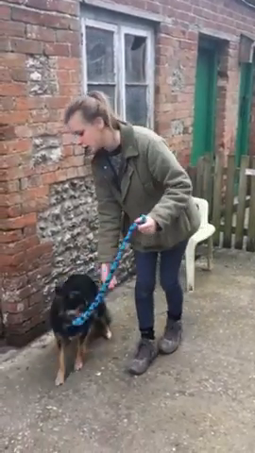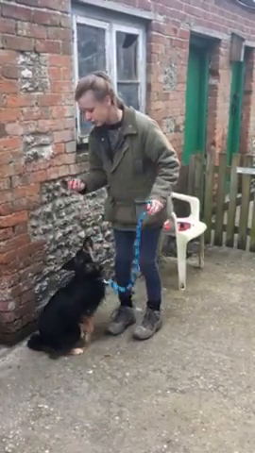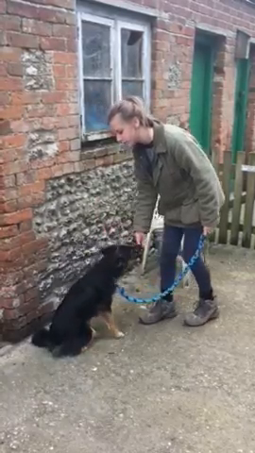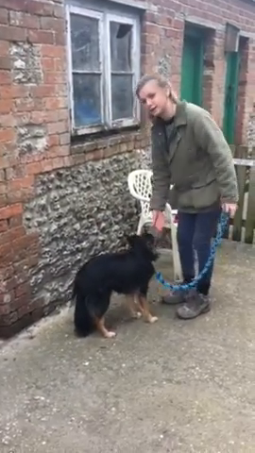If we were going to lure and reward a stand, we'd put the cheese on the end of the dog's nose, move it forward, stand, and that's how we do that.